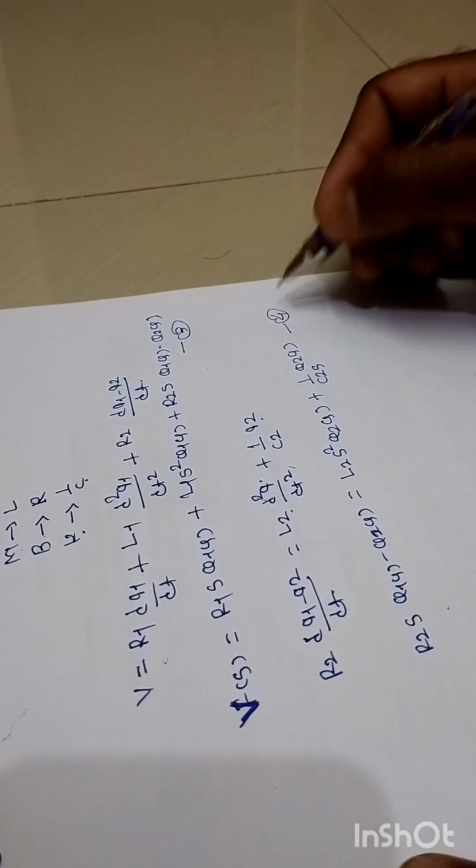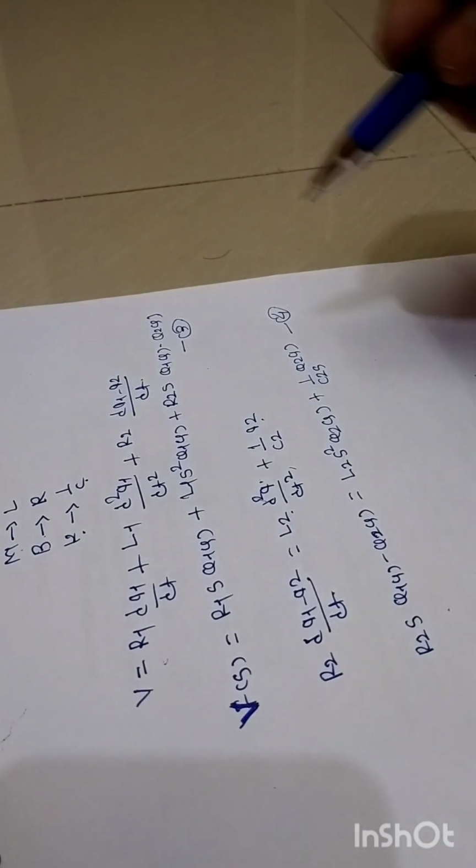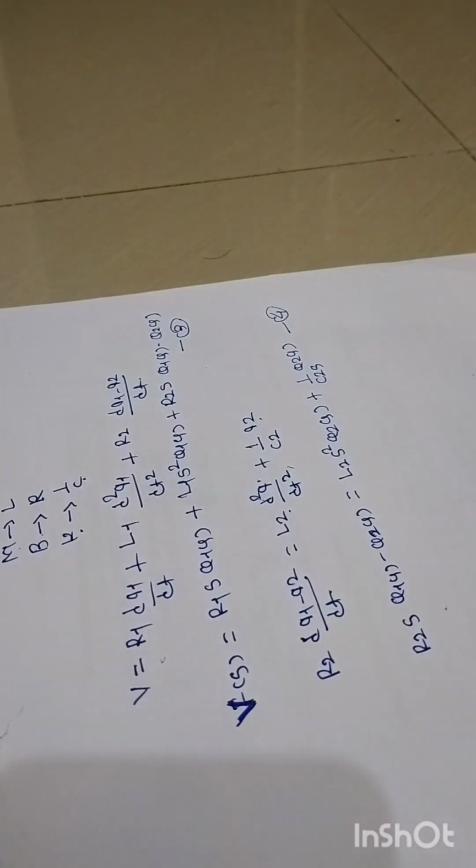So this is equation number 3 and equation number 4.